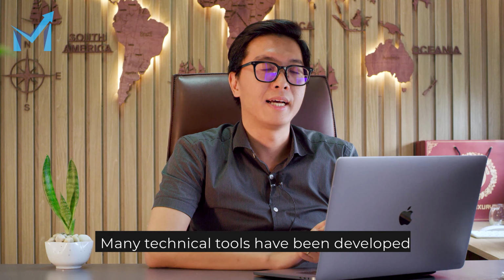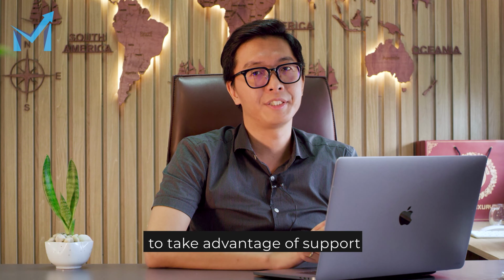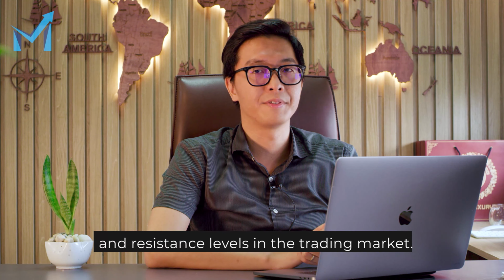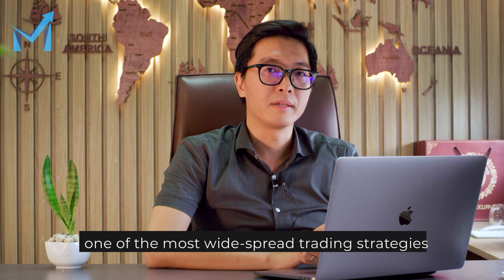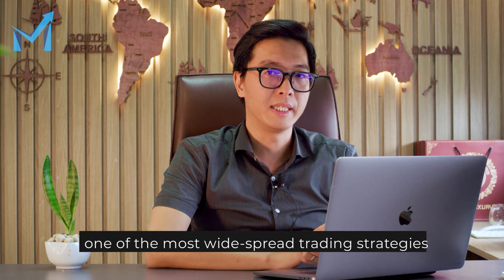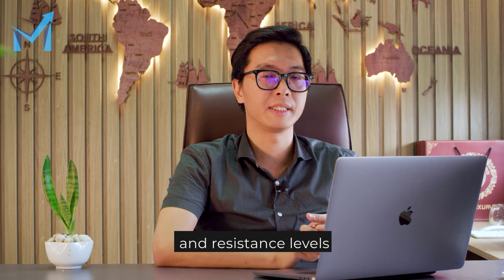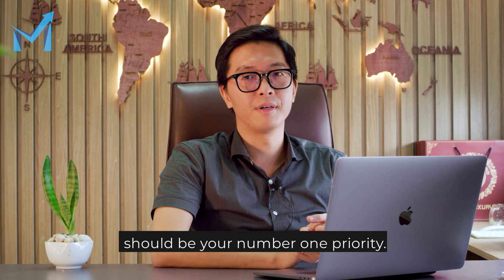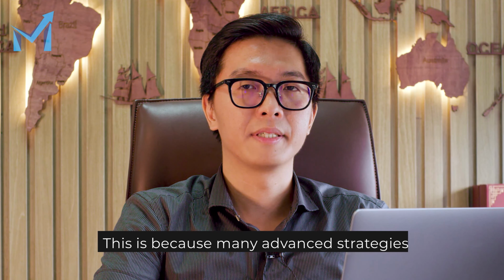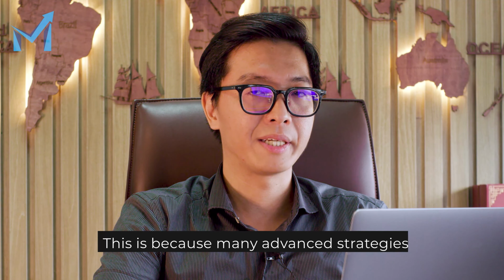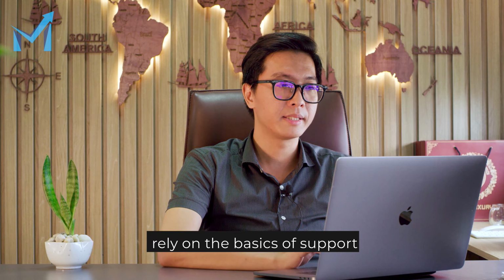Many technical tools have been developed to take advantage of support and resistance levels in the trading market, and this makes them one of the most widespread trading strategies when trading in the financial market. If you are a beginner here, understanding the concept of support and resistance levels should be your number one priority. This is because many advanced trading strategies rely on the most basic support and resistance levels. So let's get started right now.